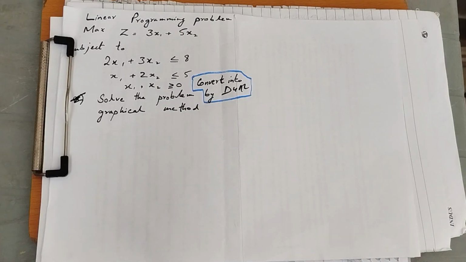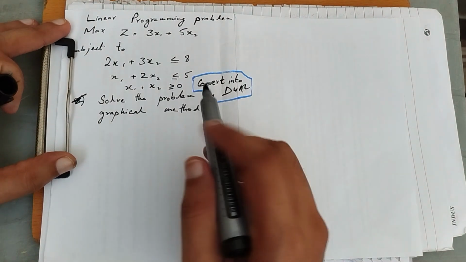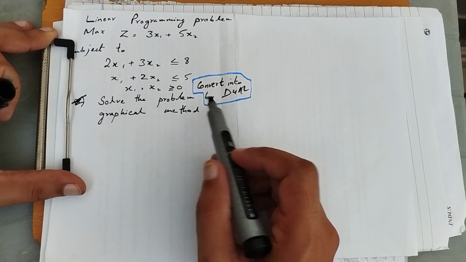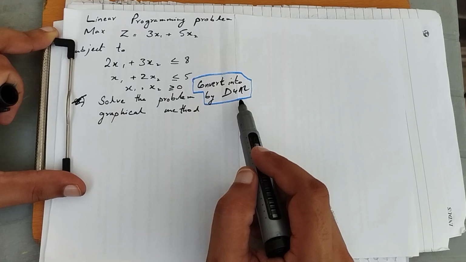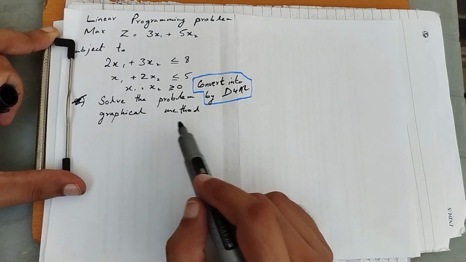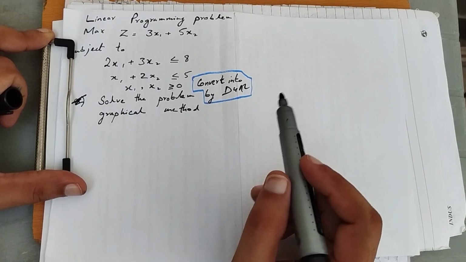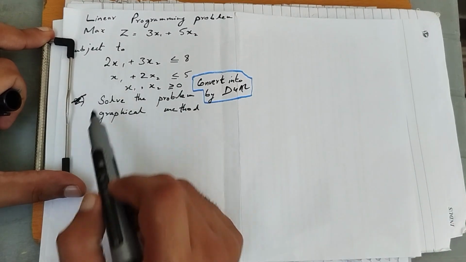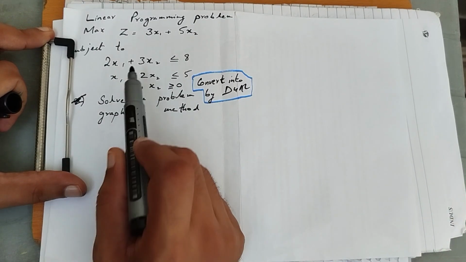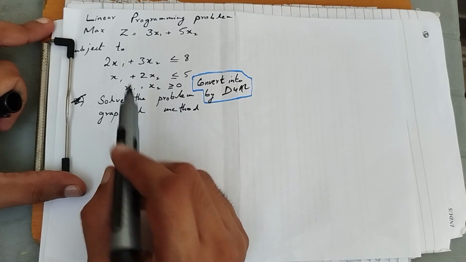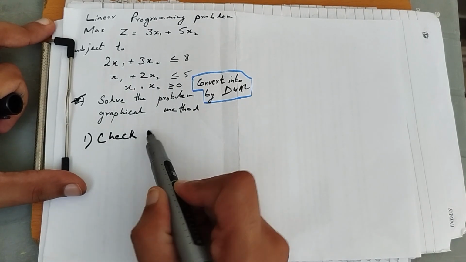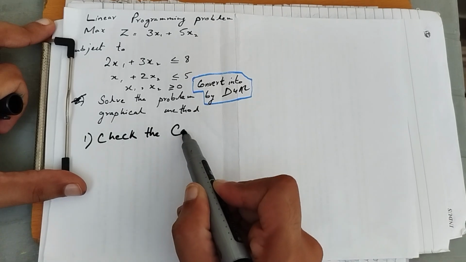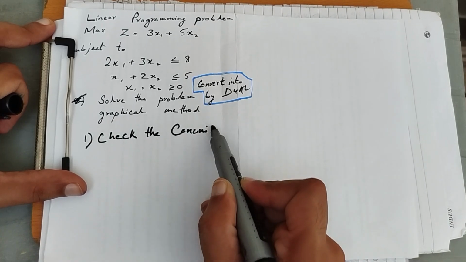Hello, dear students. Let's learn the conversion of the linear programming problem or the mathematical problem into the dual form, and from that we will be solving it by the graphical method. So first we need to see whether this mathematical model is in the canonical form or not. The first step is to check the canonical form.